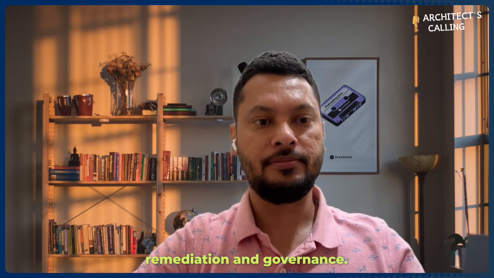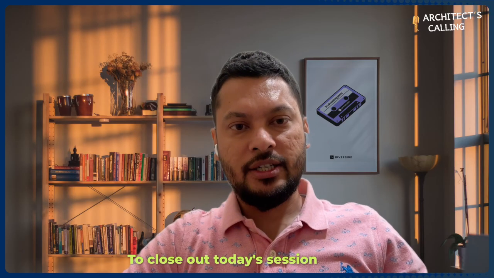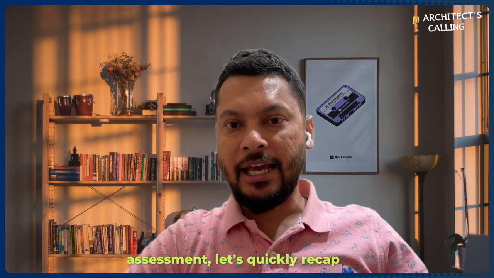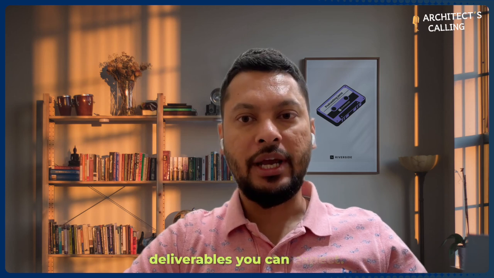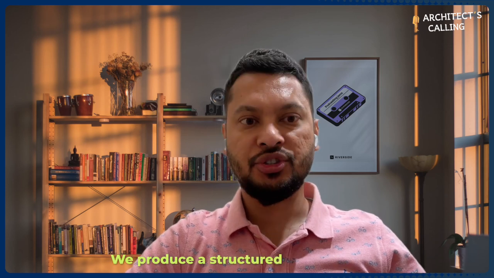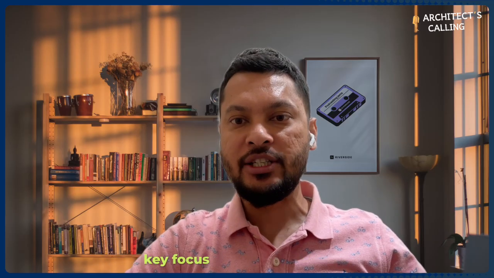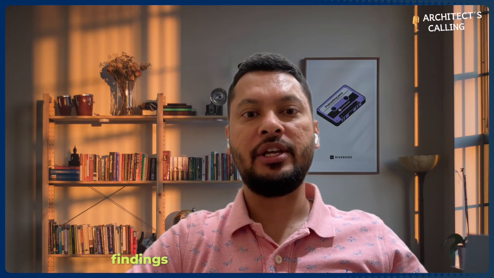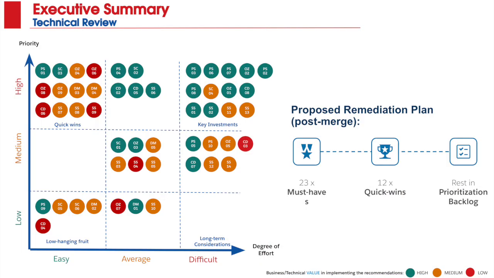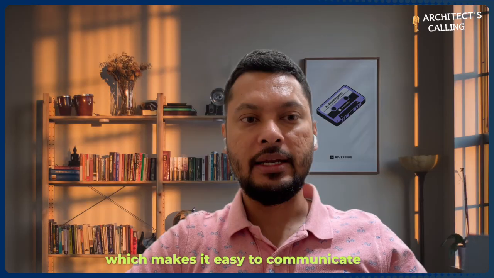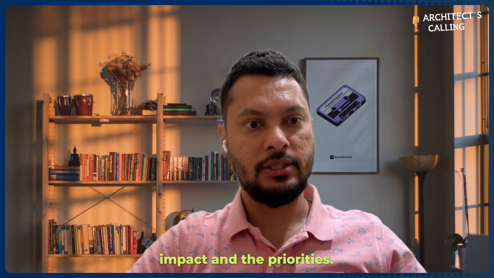To close out today's session on org assessment, let's quickly recap the deliverables you can expect. We produce a structured findings report with insights mapped across each of the key focus areas we discussed. I personally like to visualize these findings using a remediation heat map, which makes it easy to communicate the impact and the priorities.